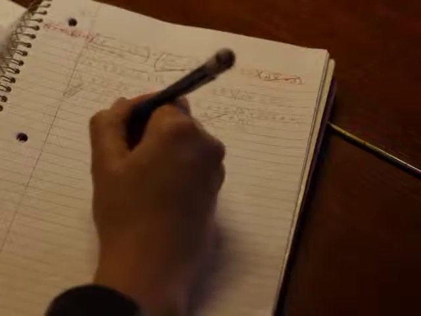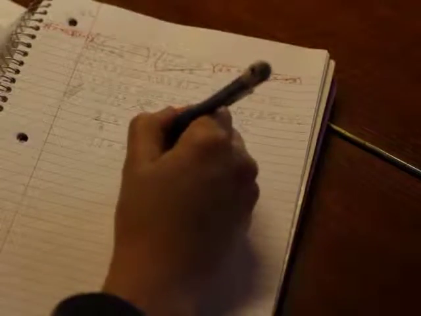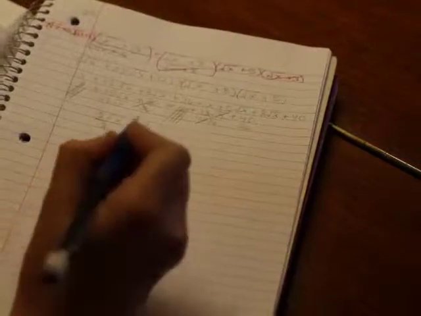Now we'll have 15 minus 13 is 2 times the square root of x equals 40 minus 36 is 4. Divide both sides by that 2. Oh, cool. Square root of x equals 2. Let's square both sides. So x equals 4.